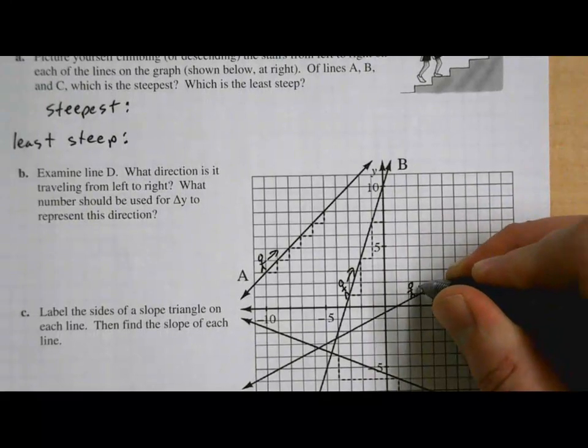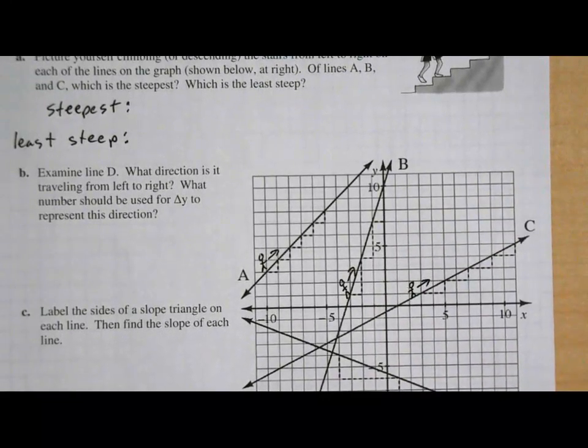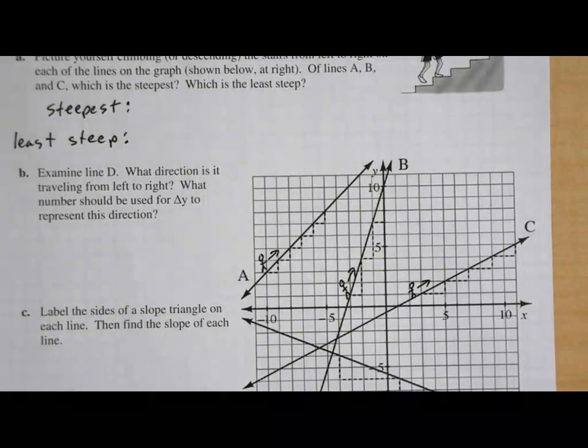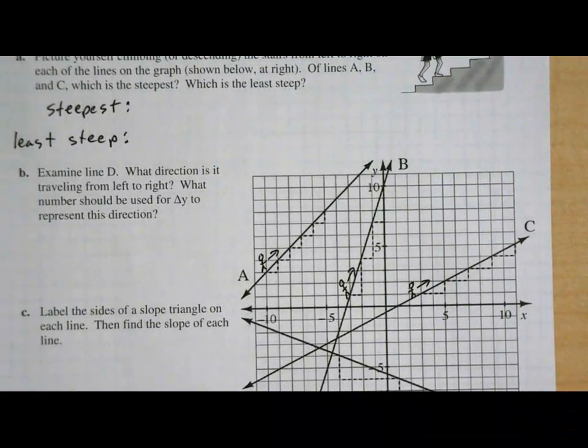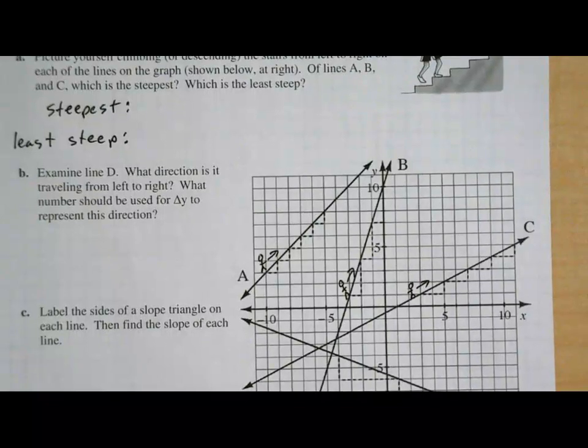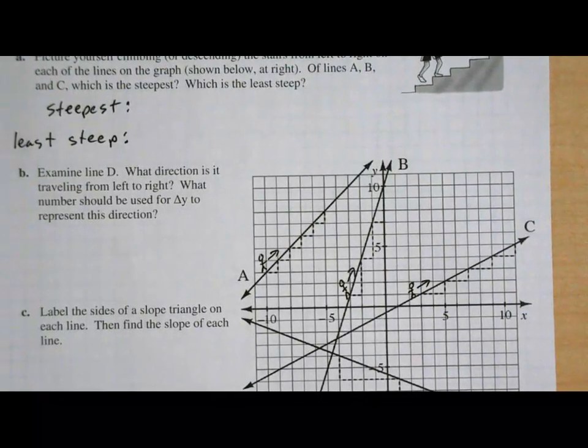So picture yourself going up these hills. Which one would be the steepest hill to climb? Which one would be the least steep? And write your guesses down there. We're going to come back to this and find a numerical way to tell which one's steepest and least steep, but go ahead and write your guess down right now.